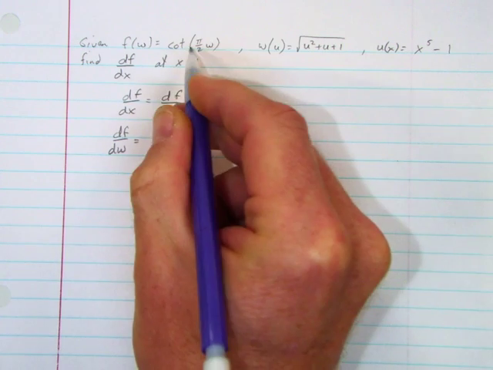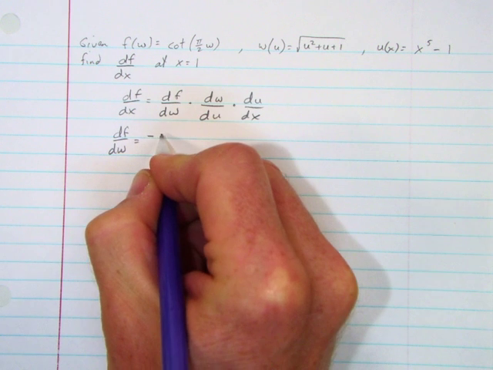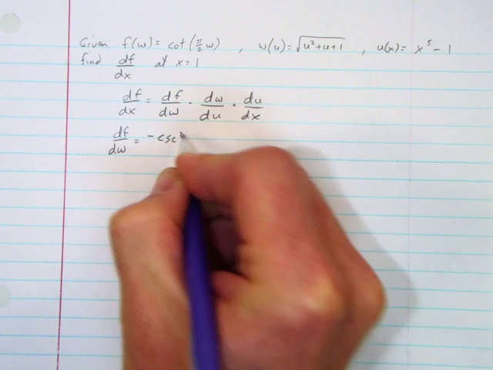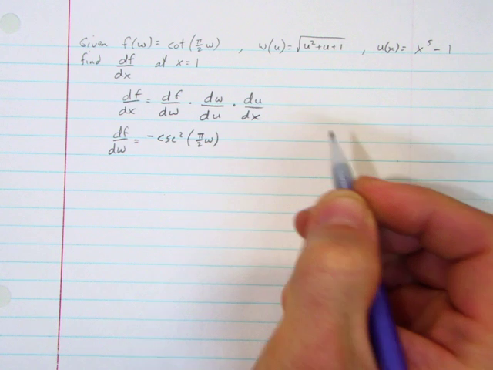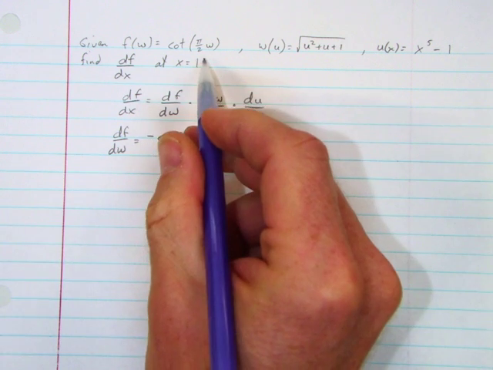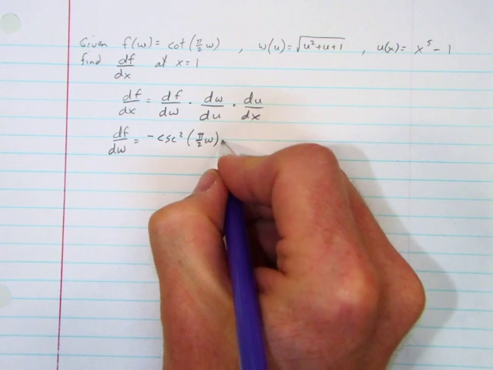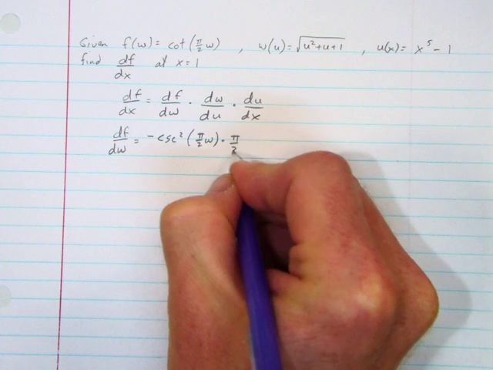The derivative of cotangent would be negative cosecant squared of the inside stays the same, and now we're going to take the derivative of the inside with respect to w, so it would be times pi over 2.